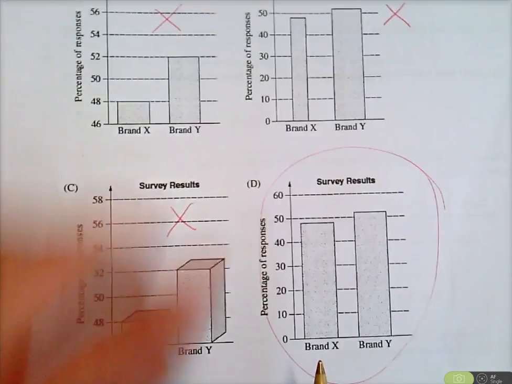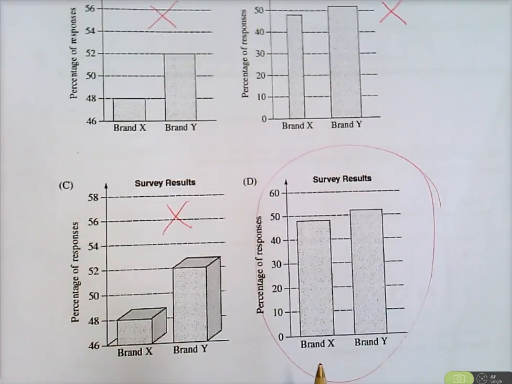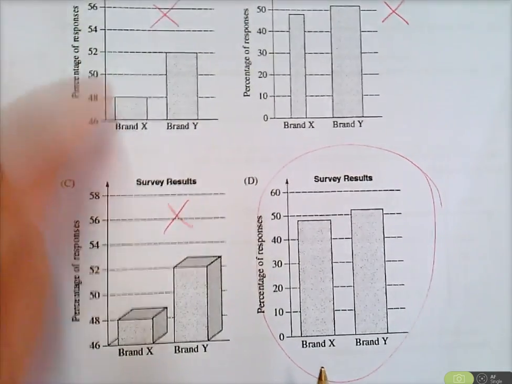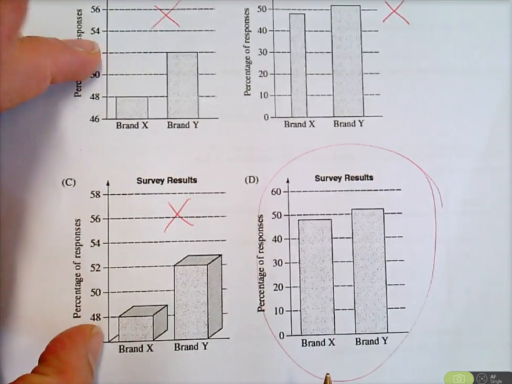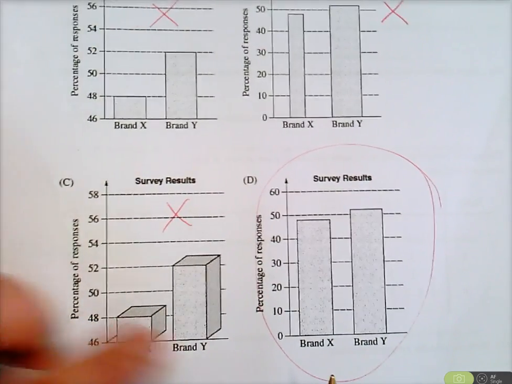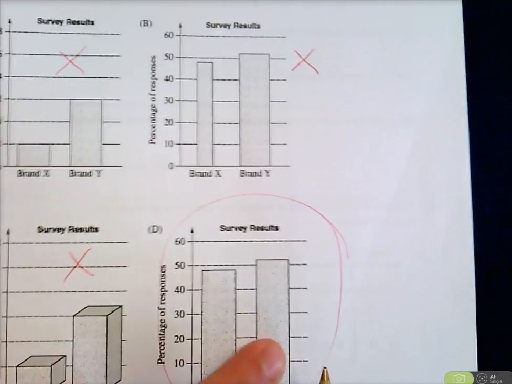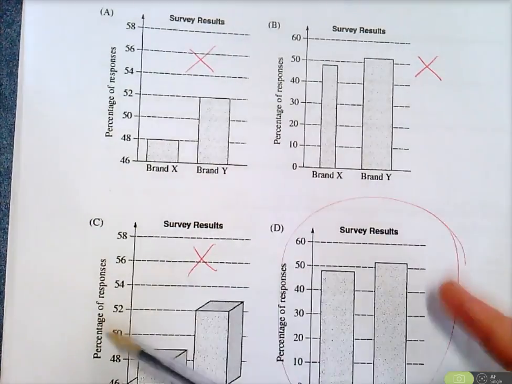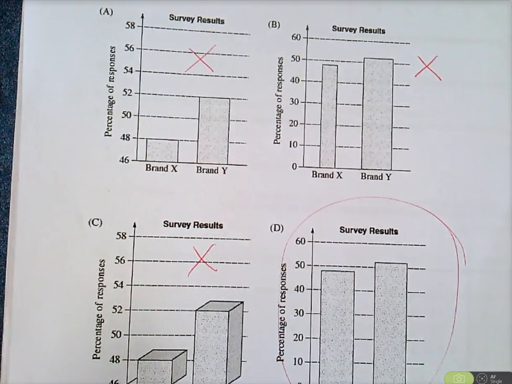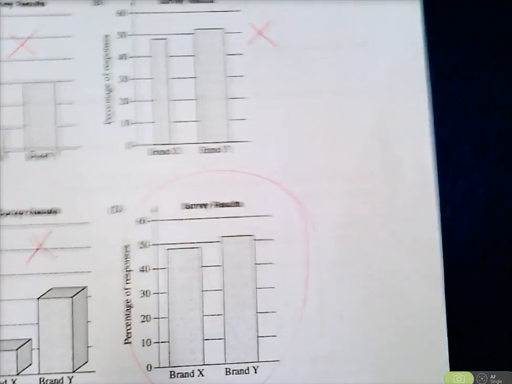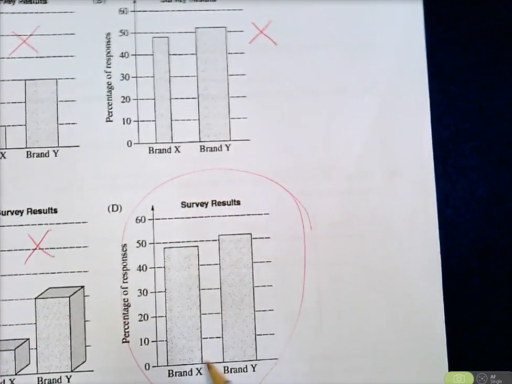Oh, A or C. So if you wanted to make brand Y look so much better, you'd do A or C. But that's very misleading. It makes brand Y look a lot better than brand X, where it's not really. They're almost the same. So companies might decide to do it like A and C, but that's misleading, okay? The correct way of doing it is like graph D.